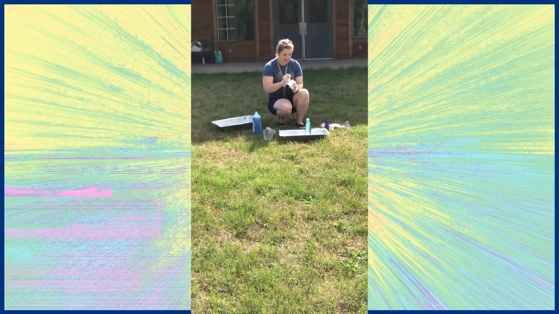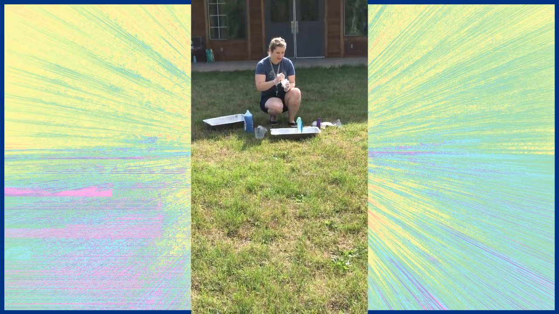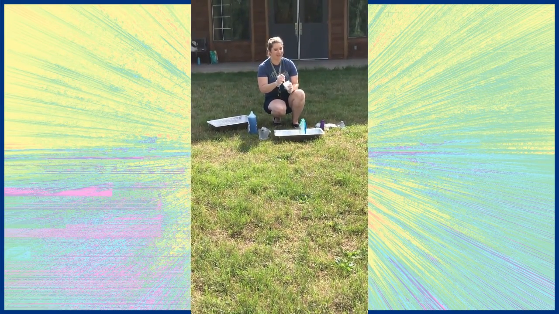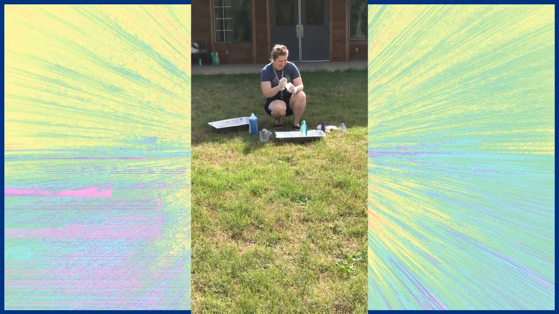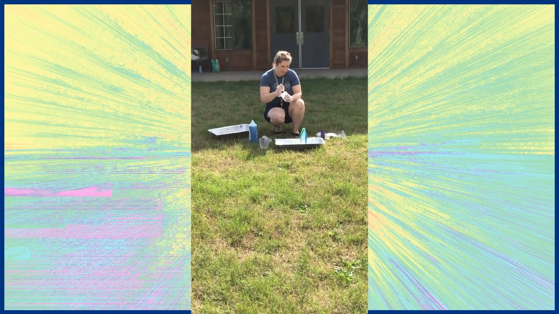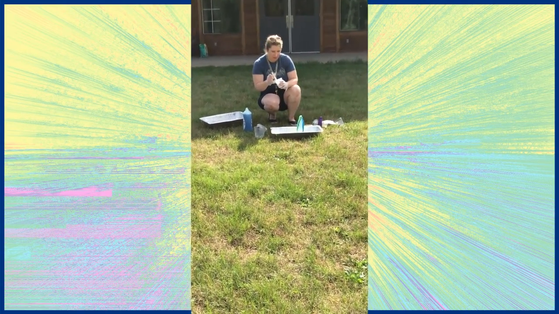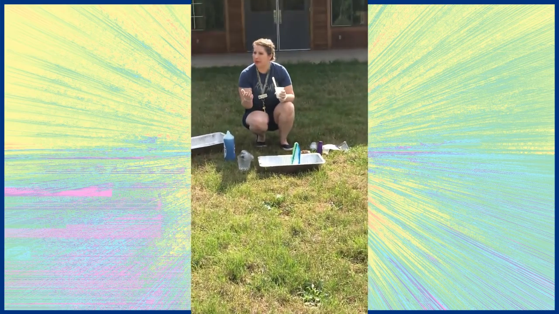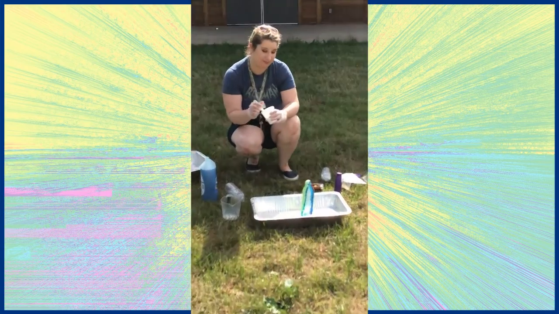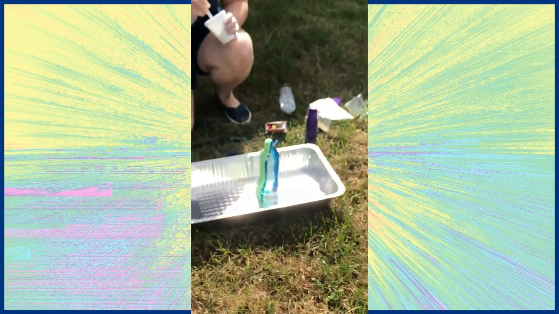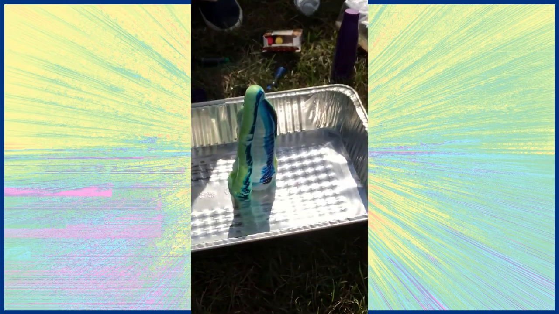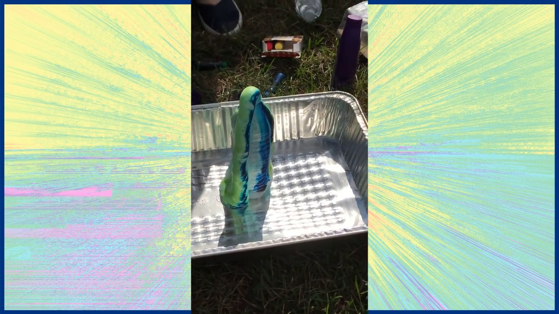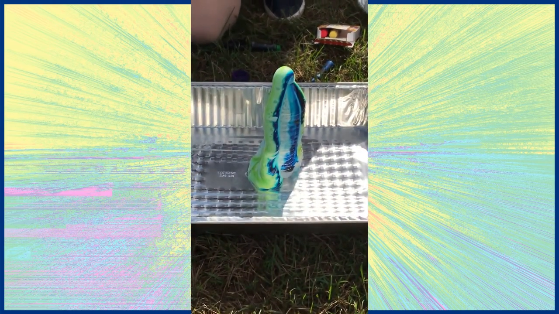Oh. Do you guys see it? It is. And this doesn't even have all the yeast in it. Wow. It looks kind of greenish. Well, why does it look greenish blue? Because those are the colors you put in. We're just doomed. I know.